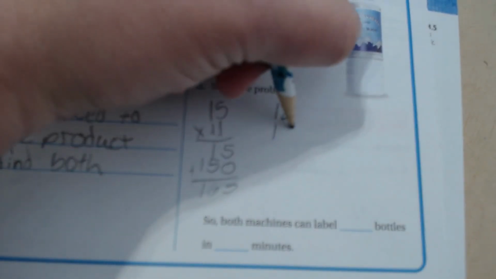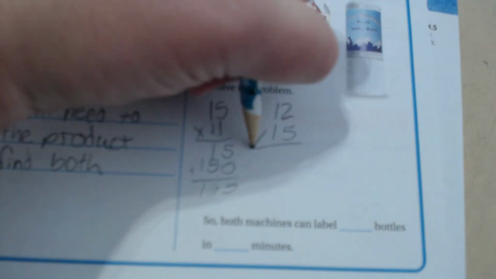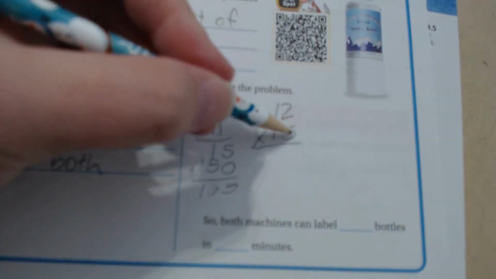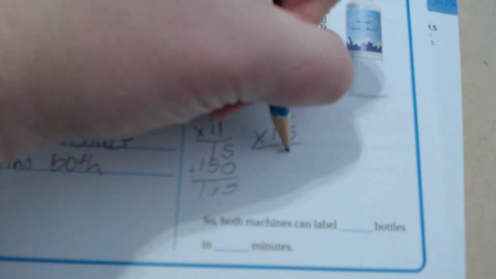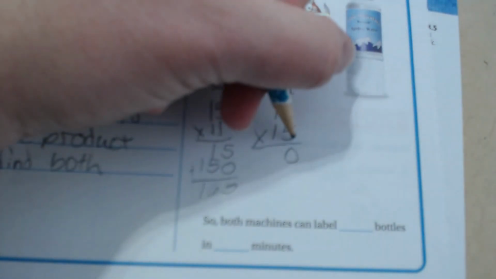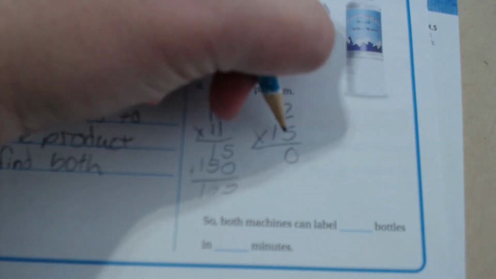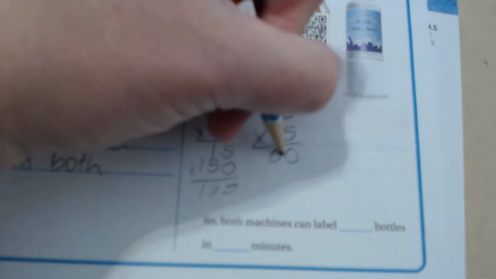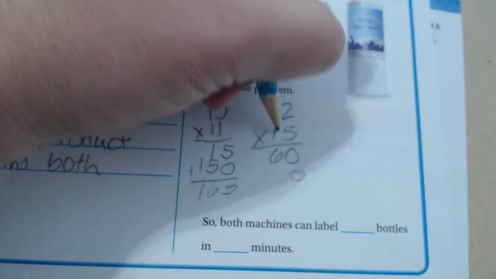12 and 15. 5, 2 is 10. 5 and 1, 5 plus 1 is 6. Placeholder, 1 times 2, 2. 1 times 1, 1. 0, 8, 1.